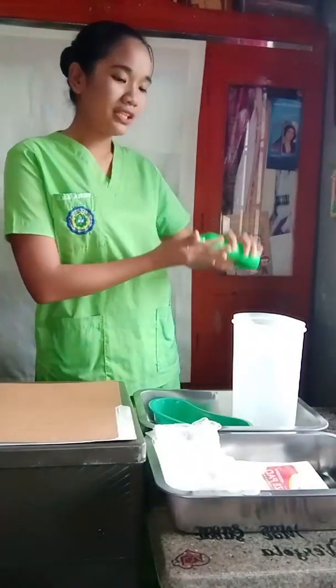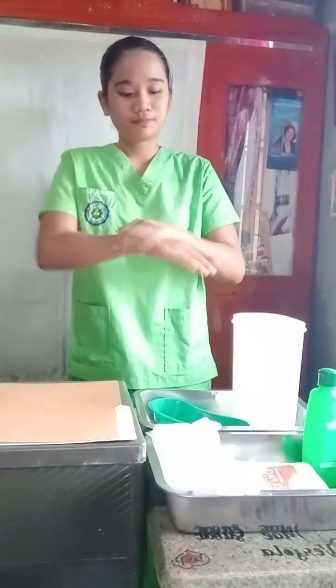And then, after that, we need to perform hand hygiene. This is very important to maintain asepsis always and to prevent the transfer of microorganisms. And then next, we need to prepare medication for one patient at a time. This is to prevent any medication error. After which, we need to read the MAR and select the appropriate medication from the patient's drawer or unit stock.